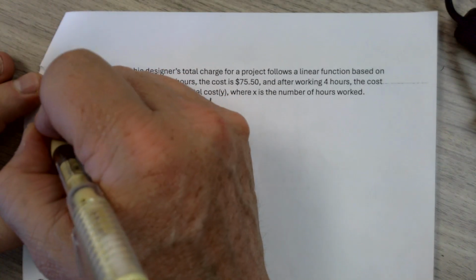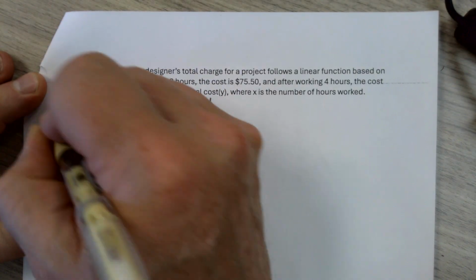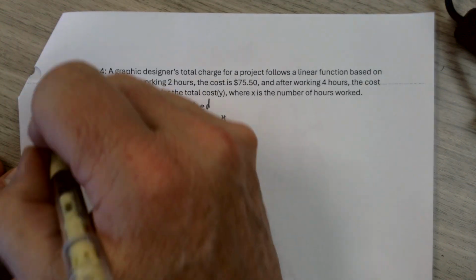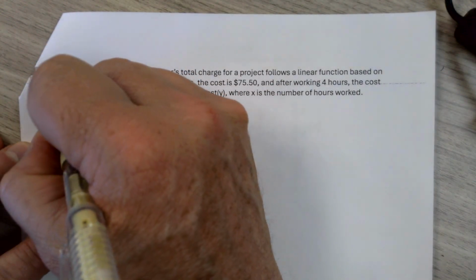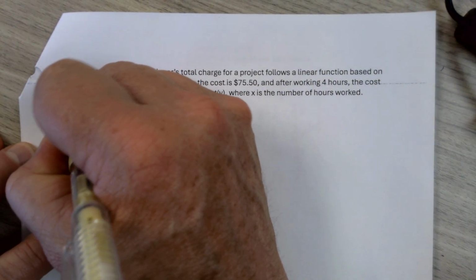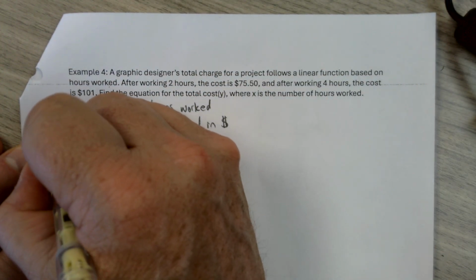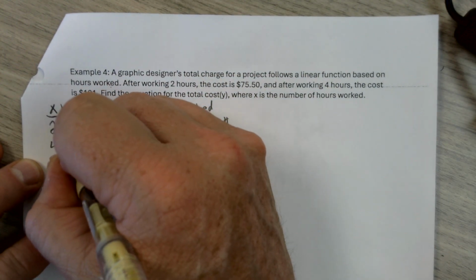So let's go ahead and build a table based off the information that's there. So we know that 2 hours of work costs $75.50, and 4 hours of work cost $101.